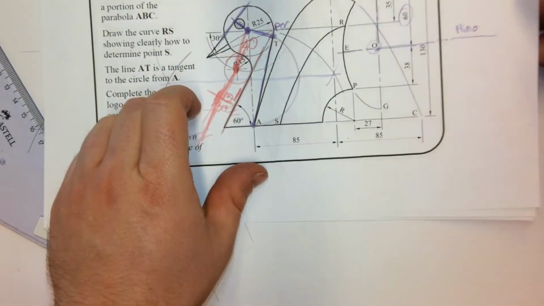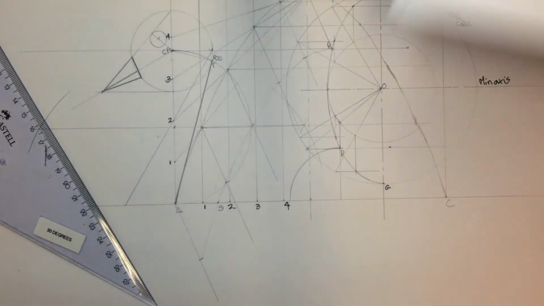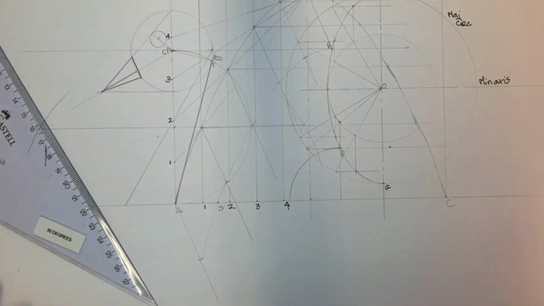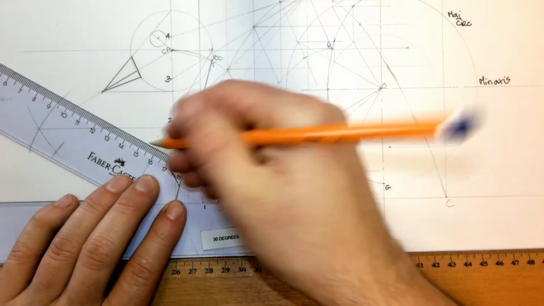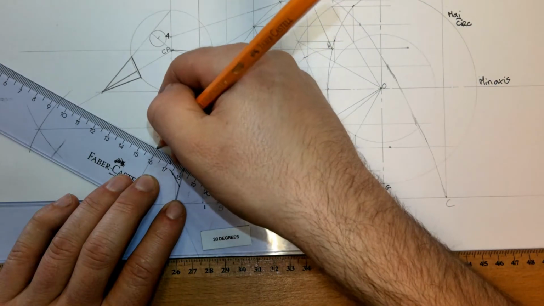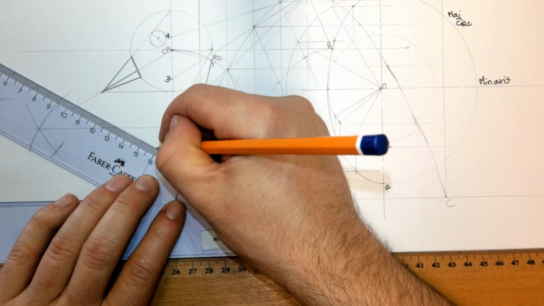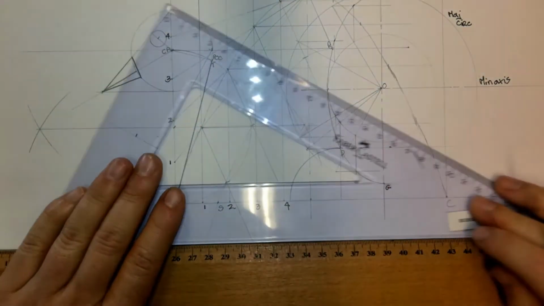If you were to look at this one or two times, do so. I envisage you having a little bit of difficulty with that, if you haven't done it a lot in class. So we're going to measure out on a 30-degree line, a perpendicular to the 60-degree tangent, 15 millimeters. And we're going to draw in a light line here.